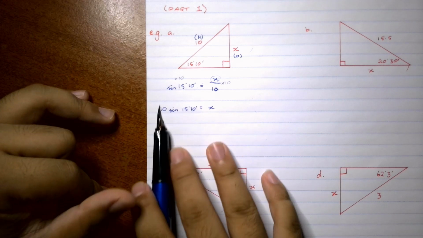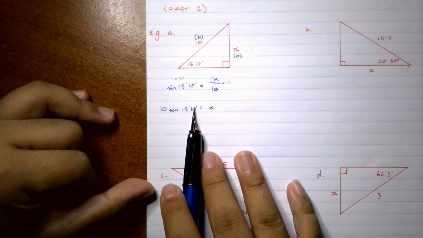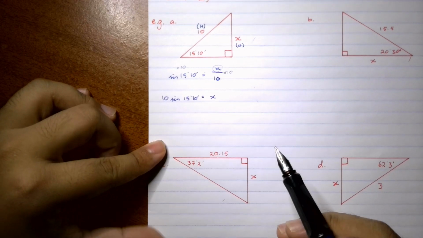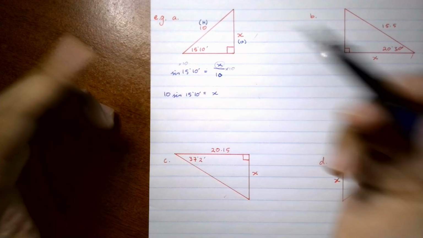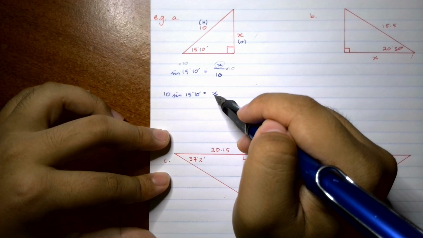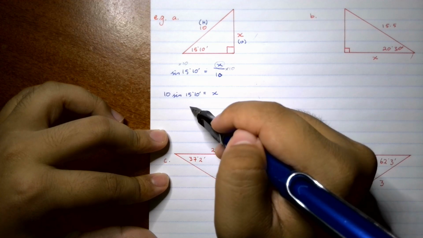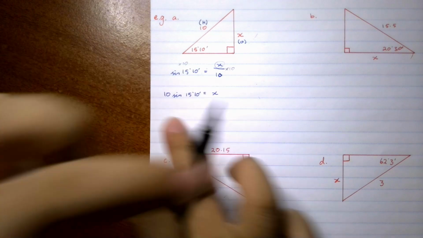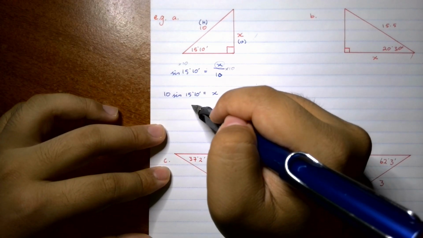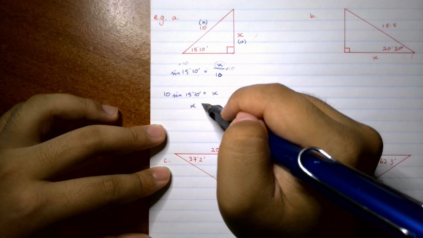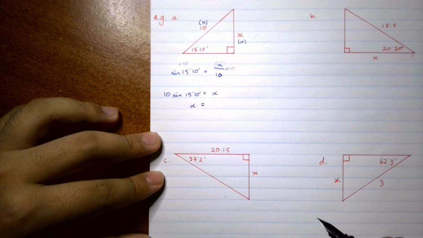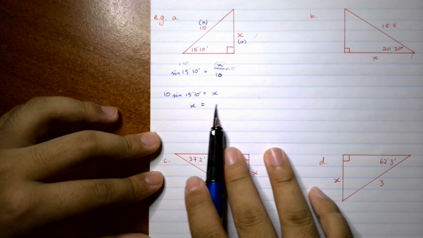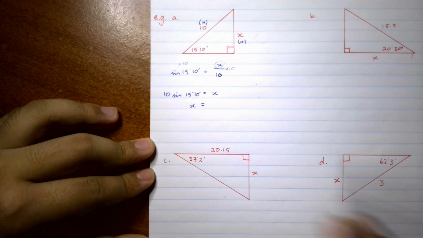This is the value which we will be inputting into our calculator. Not to confuse you, I'm going to make it so that x is on the left and our answer on the right. So I'm going to flip this equation around just to make it look a little bit neater. So x is equal to, and now I'm going to input this value into my calculator.